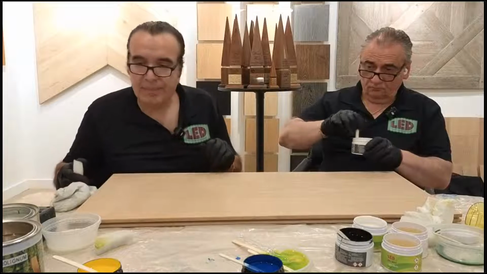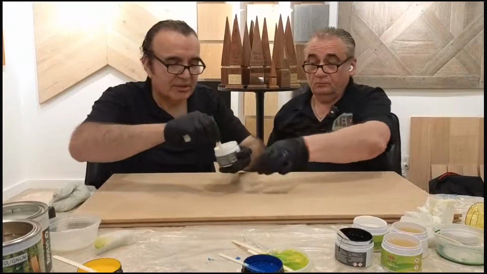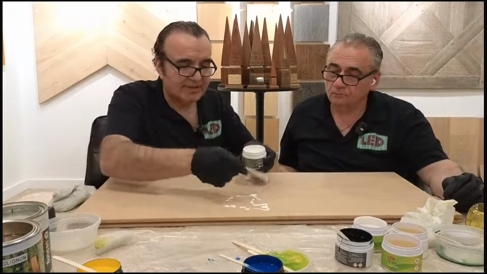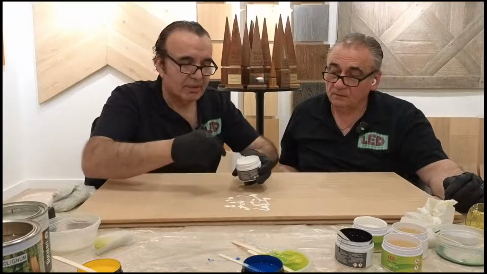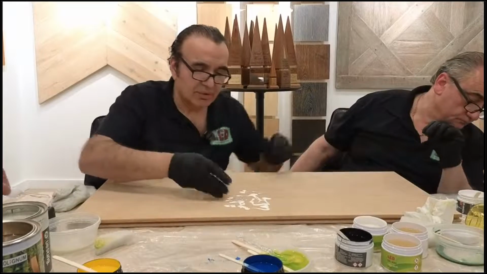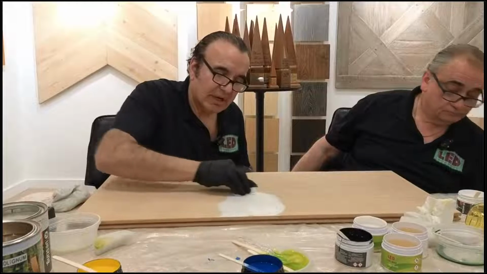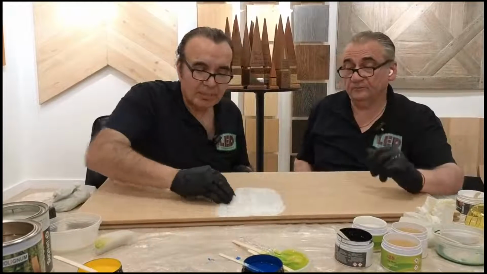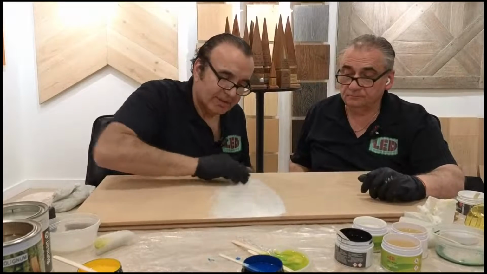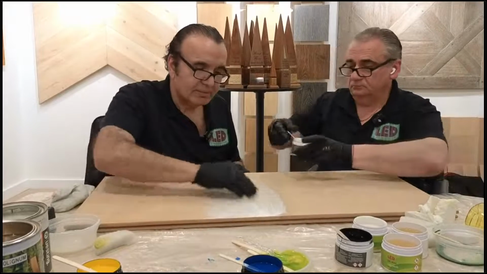So I'm going to put some Vesting white oil, LED oil here, and this could be any base coat oil for any kind of top coat. You can use this as 2 coats as a finish, but at the same time, you can use this and put a poly over it. You could put any water-based poly or any oil-based poly.